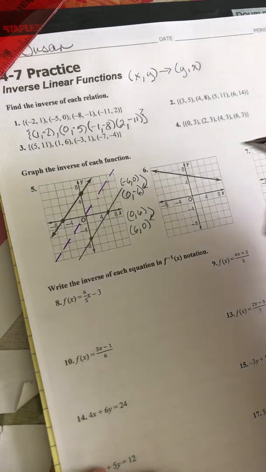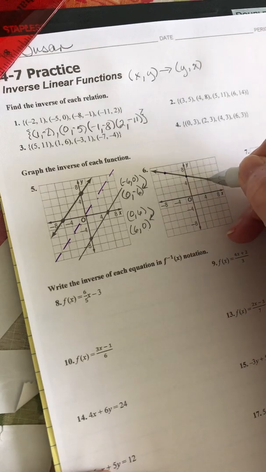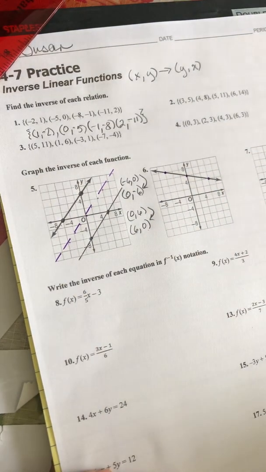Okay, so think about it. If you look at the next one, it's got some nice ordered pairs. And I'd use 3.